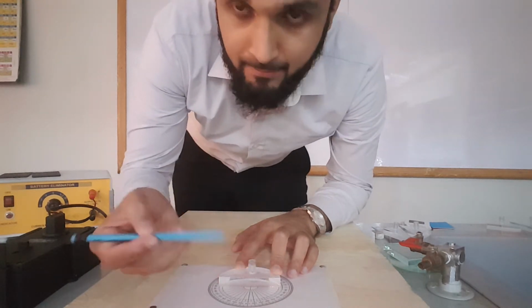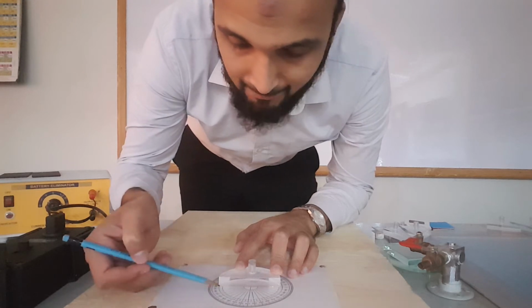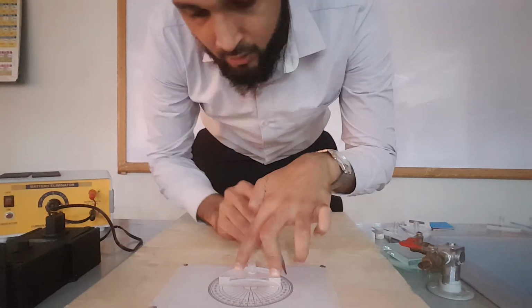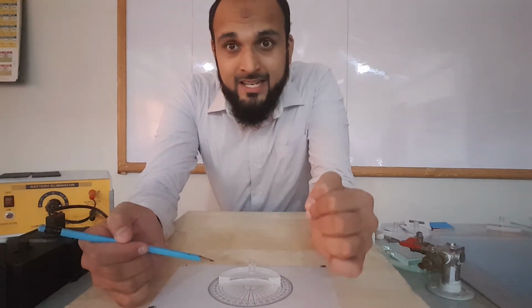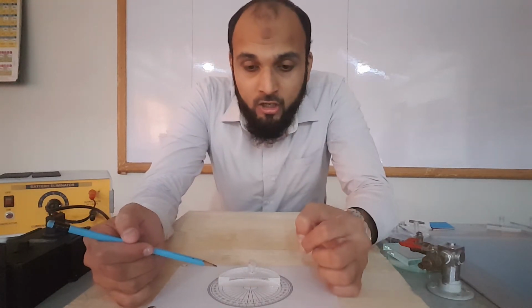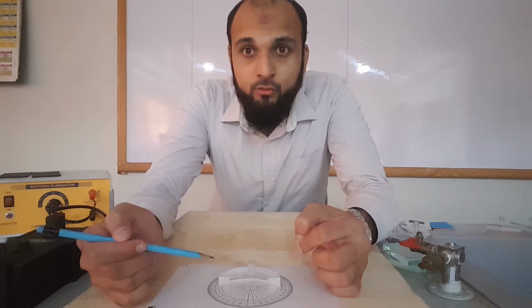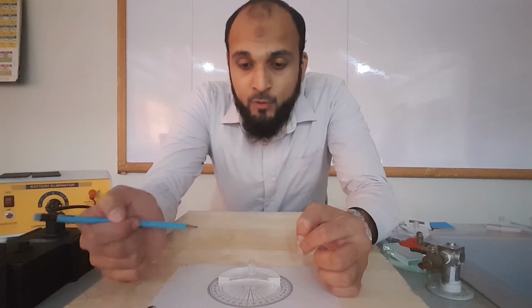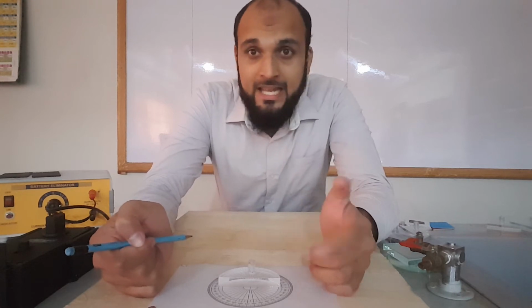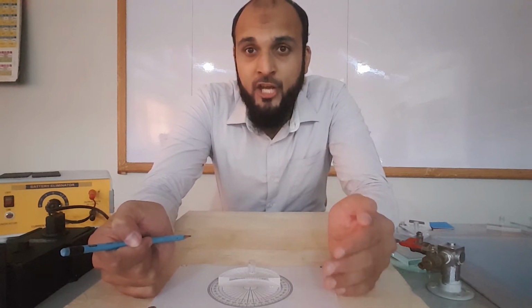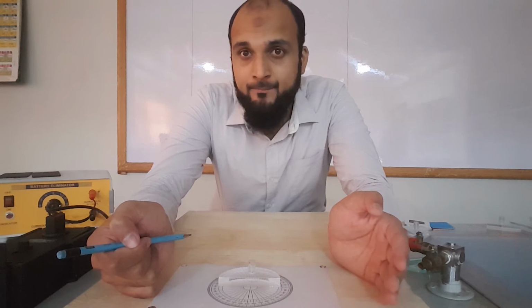You take your sharp pencil and you draw a boundary around your glass block. The reason you do this is in case that semicircular glass block gets moved or replaced later on, you can put it back to its original position. Because remember, in an experiment, you're only allowed to change one variable at a time.